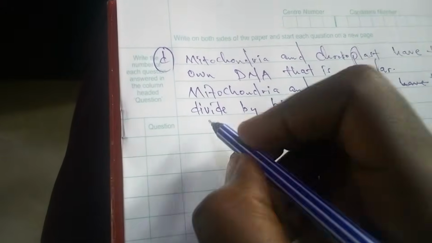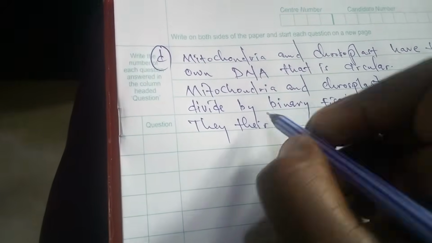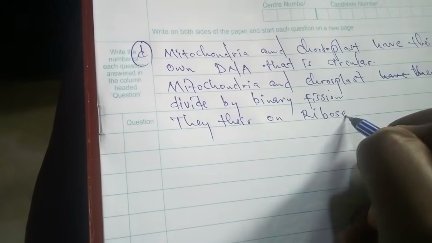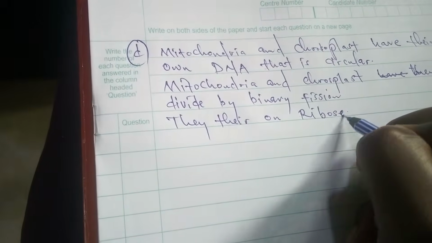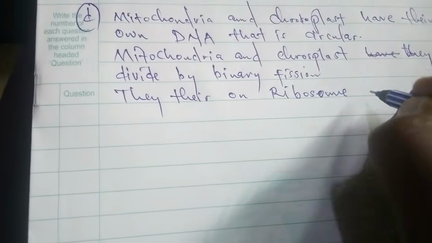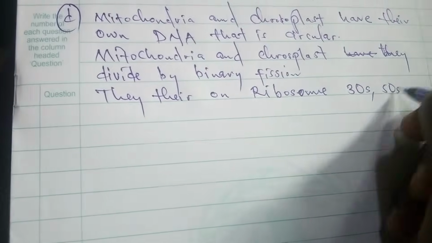Another one is that they have their own ribosomes that are what? 30S and 50S.